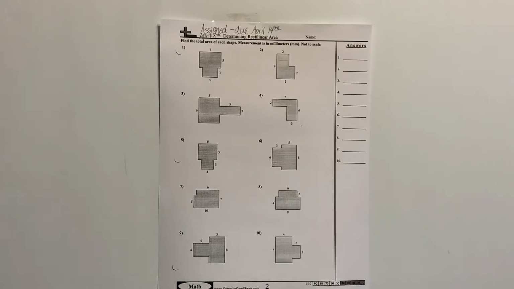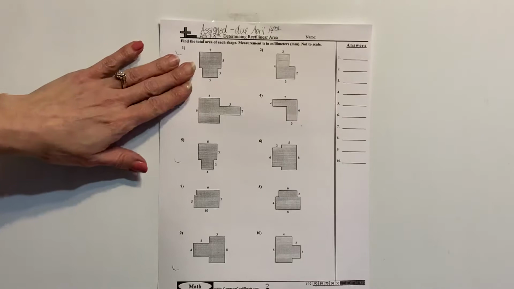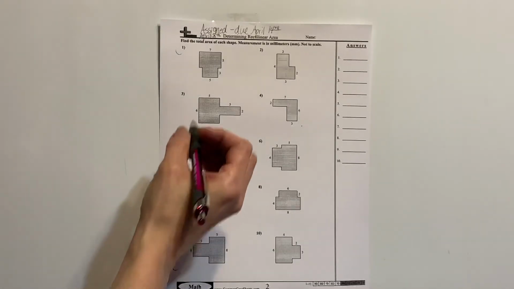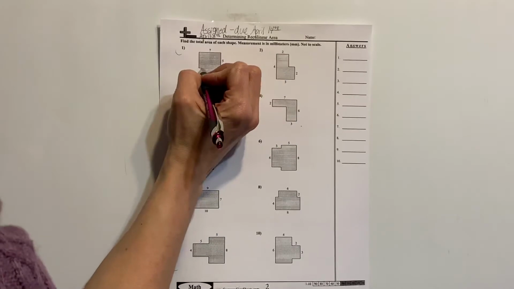Okay, so when we look at these irregular shapes, we have to try to find two rectangles, a way to separate this so there are two rectangles. When we separate this, we'll notice that we're going to have to do some figuring.